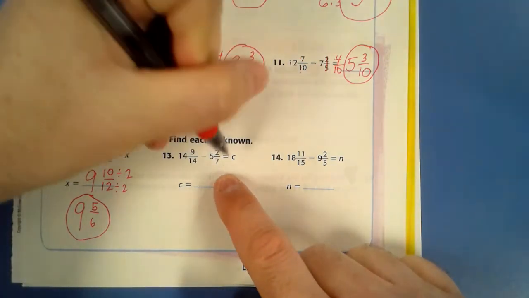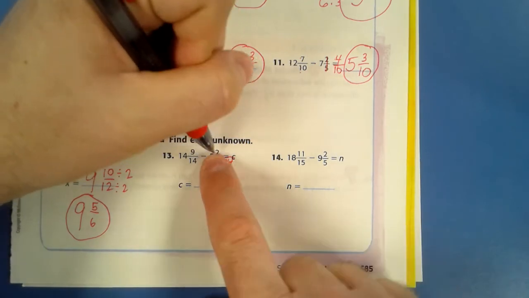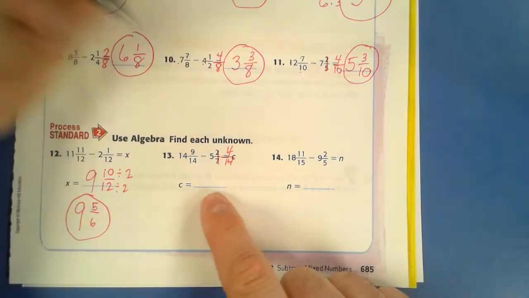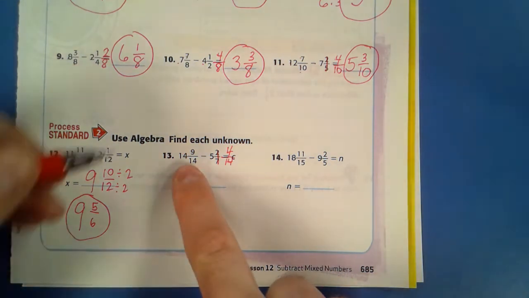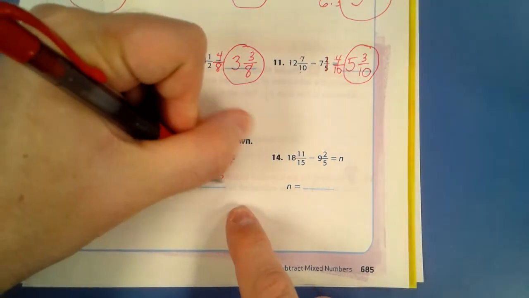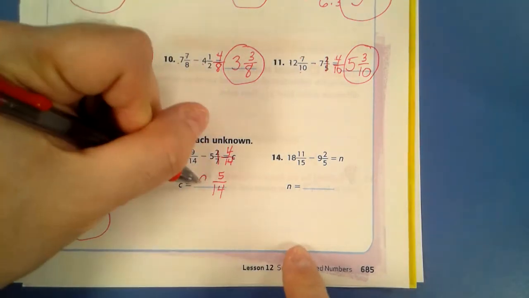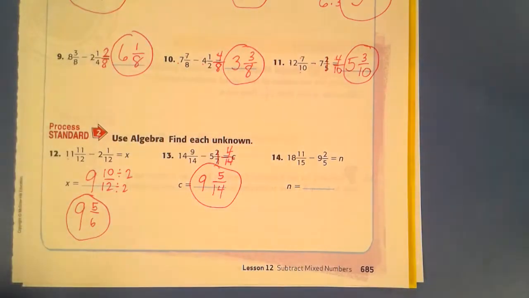7 goes into 14, so we're going to use 14 over here. 7 times 2 equals 14, so 2 times 2 is 4. Get rid of that. And now we subtract. What is 9 minus 4? We get 5 over the denominator, and then 14 minus 5 is 9 and 5/14.